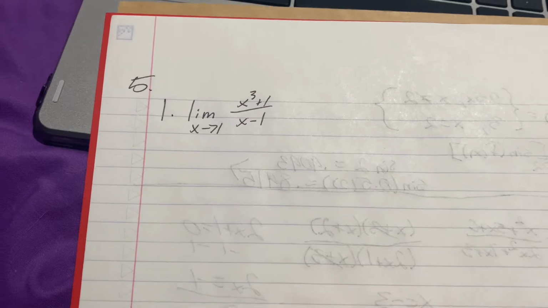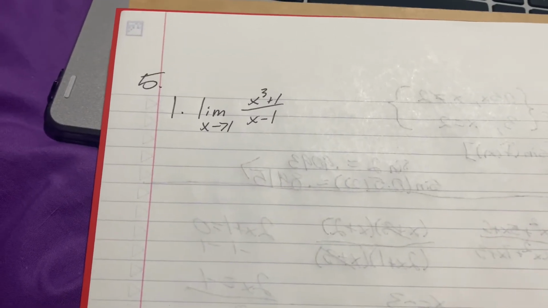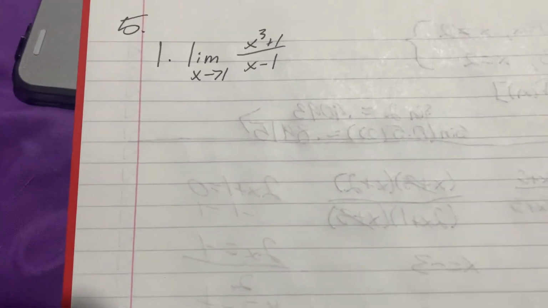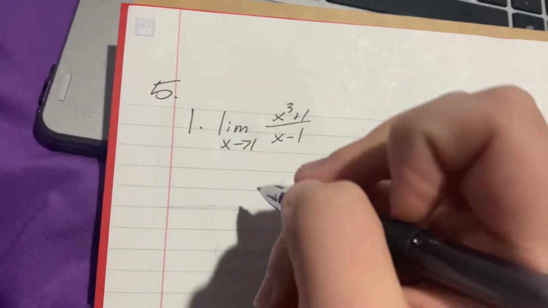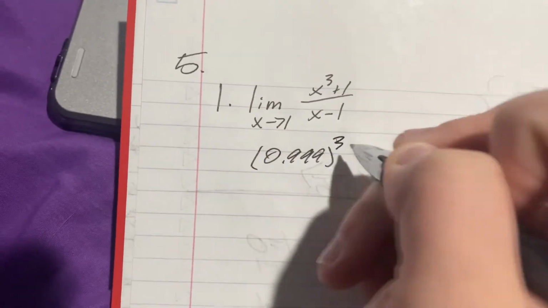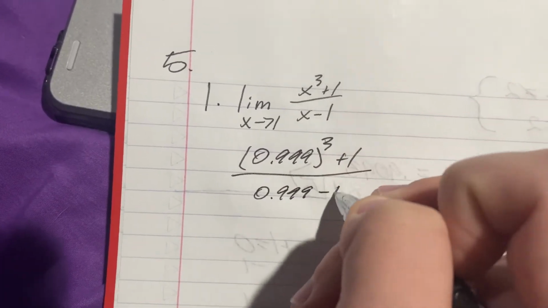All right, for question number 5, it says, which of the following limits do not exist? So in order to figure out if a limit exists or not, you have to take it from the left side of what the x is approaching and the right side. So for example, we're going to do 0.999, because that would be on the left side of the 1. So if we plug that in, it would be 0.999 cubed plus 1 all over 0.999 minus 1.